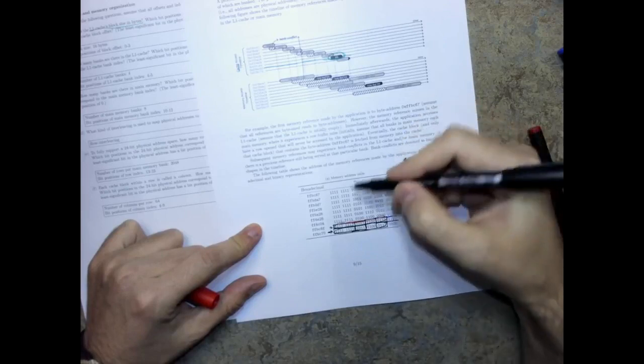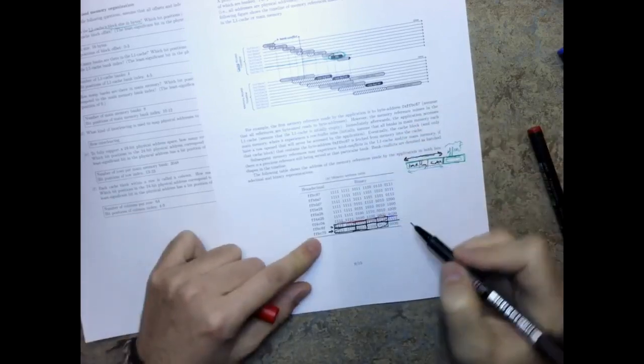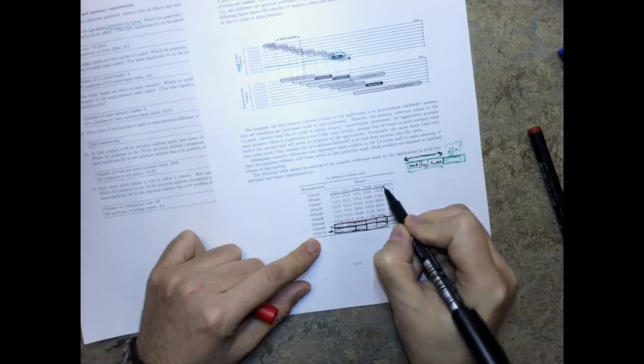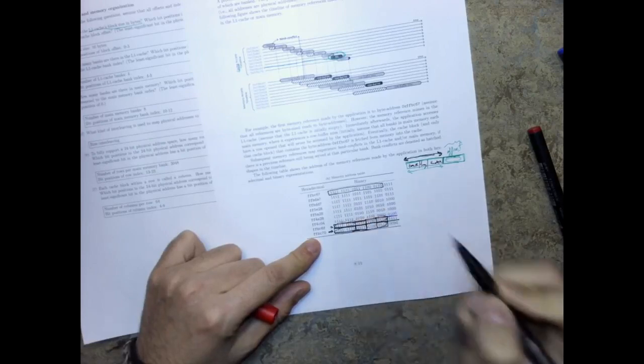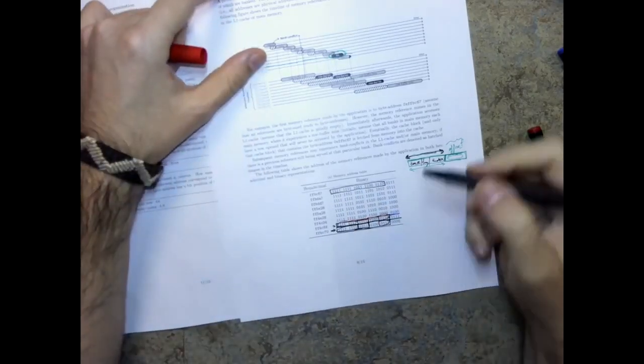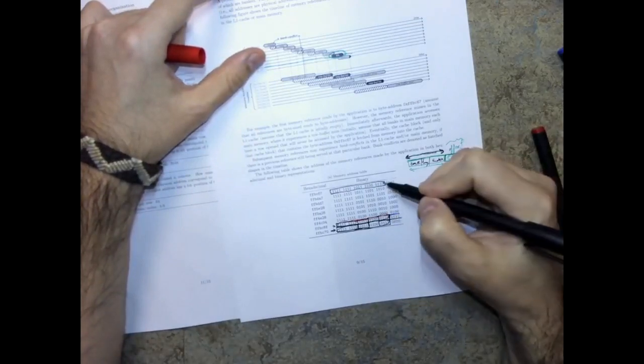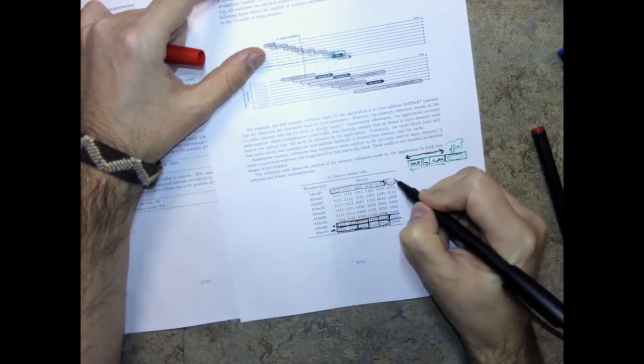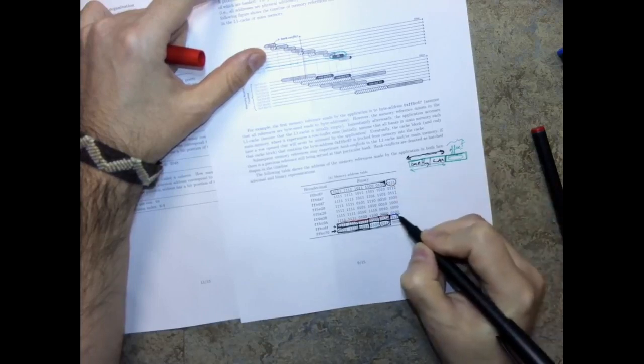And if we look in all other accesses, we have the same bits here. So this could be a hit in this block. In this case, we have different offset. We are accessing different words inside the block.